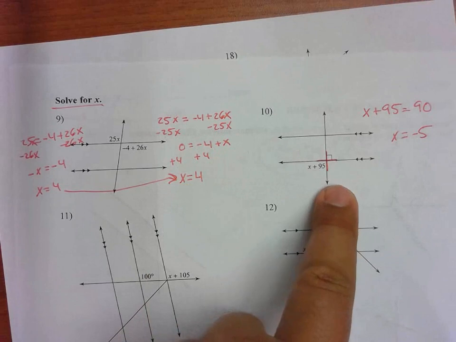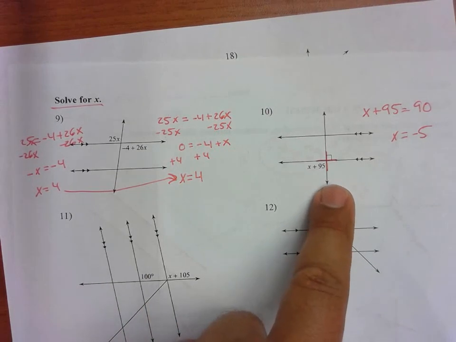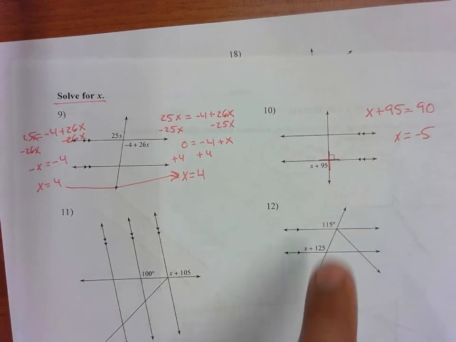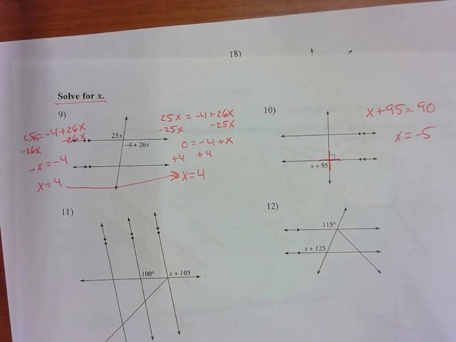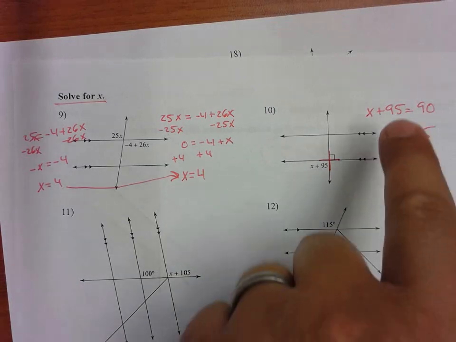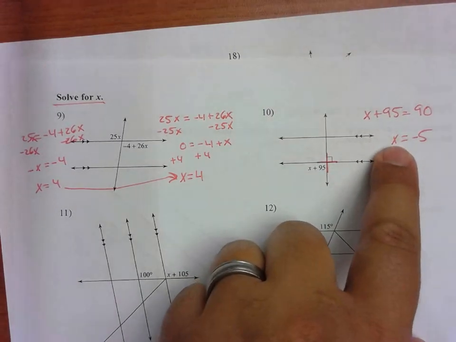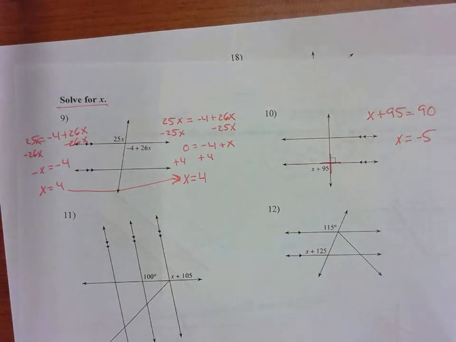I also did number 10, which is another set of vertical angles. Again, if you can name the angles, that tells you exactly how to set up the problem. Vertical angles are congruent, so you set them equal to each other and solve for x.